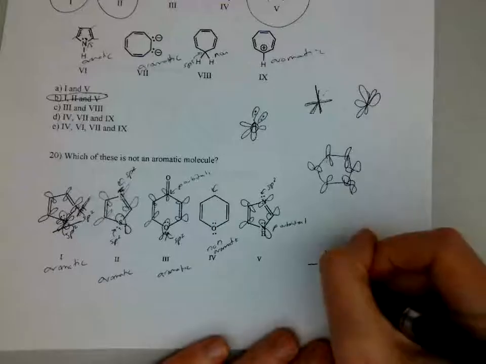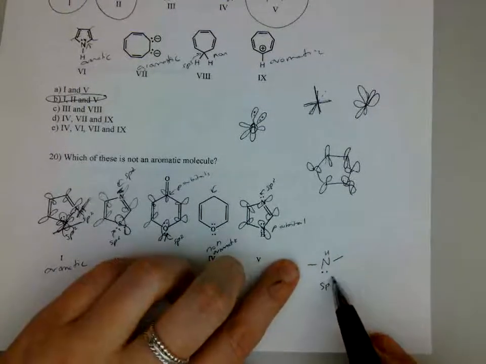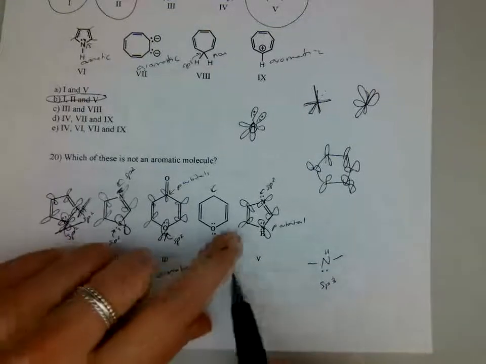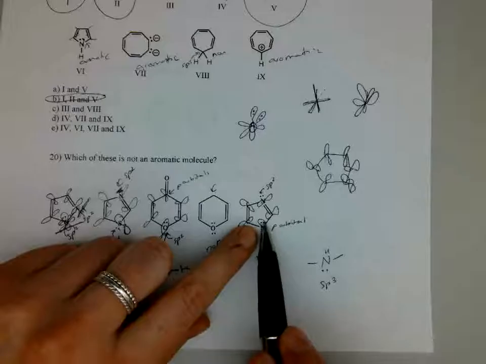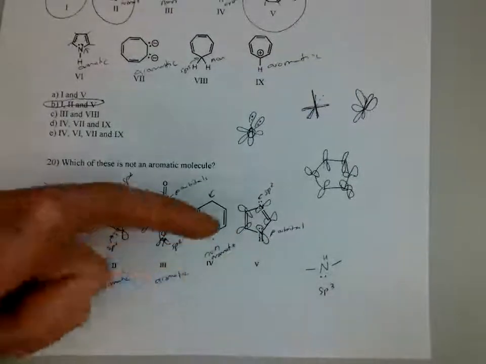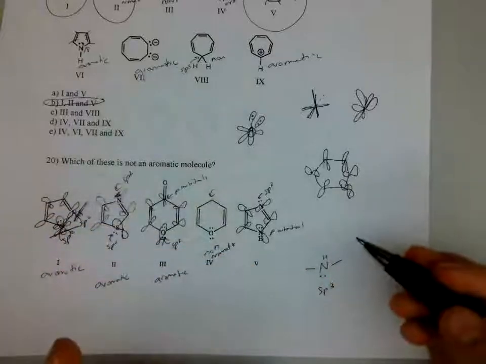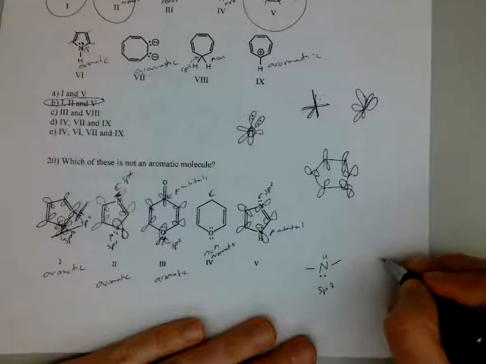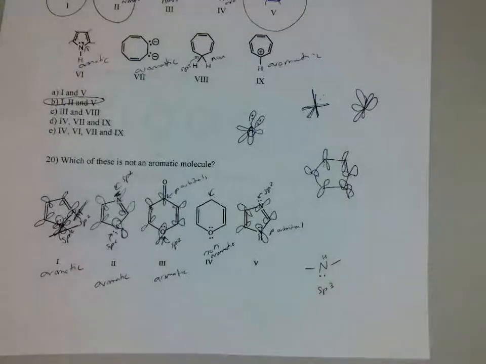if you have this, it's sp3 hybridized always, but it's not always sp3 hybridized. It will likely be sp2 hybridized and have the lone pair in a p orbital if it can go into aromaticity, because that's lower energy. If aromaticity is not an option, then it'll be sp3 hybridized because that's lower energy. So the molecule is going to do whatever it can do to get lower energy.